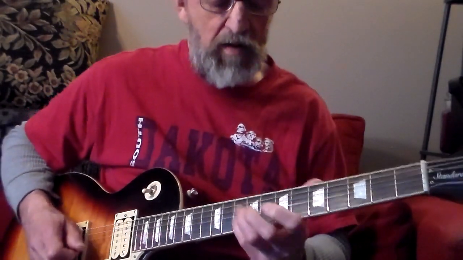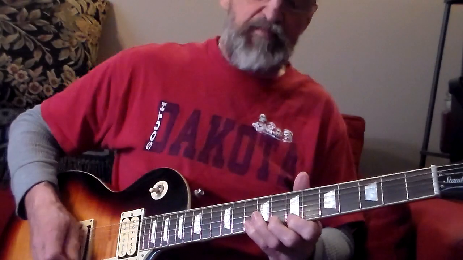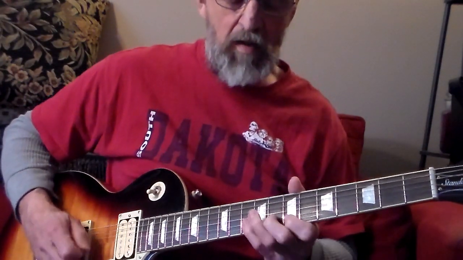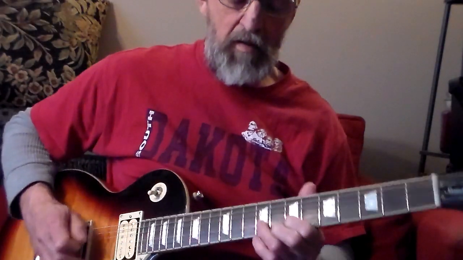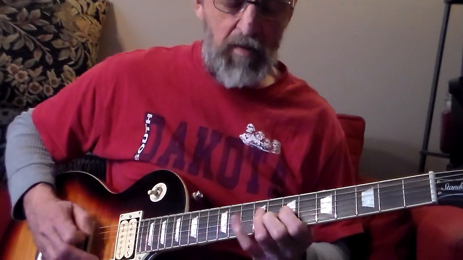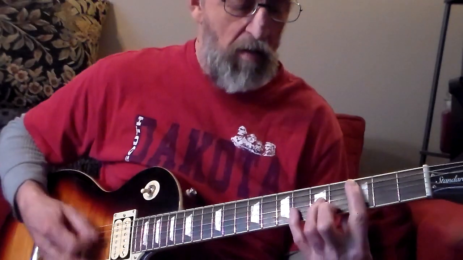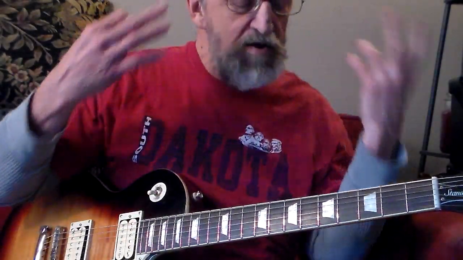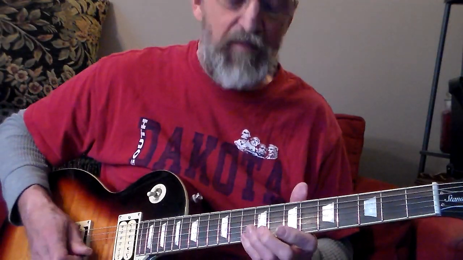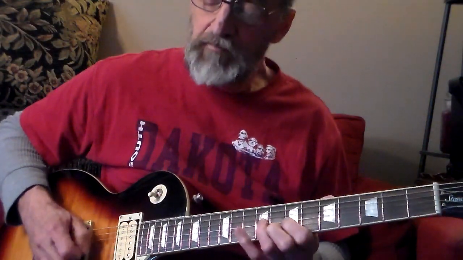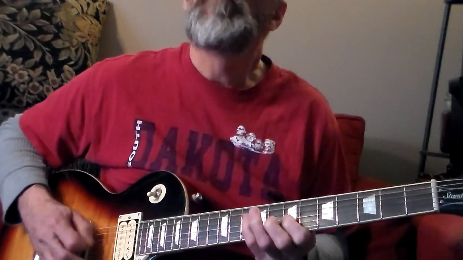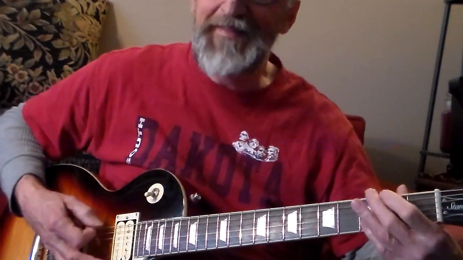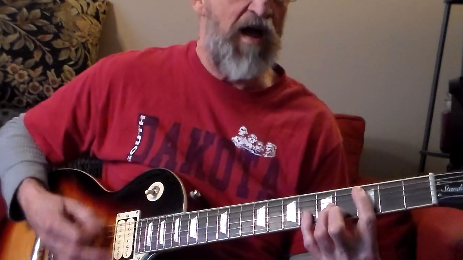So you have knowing the shape. You get these blocks down and you play them so much that you know what they sound like. Now I've got it stuck in my head to play into this chord progression.